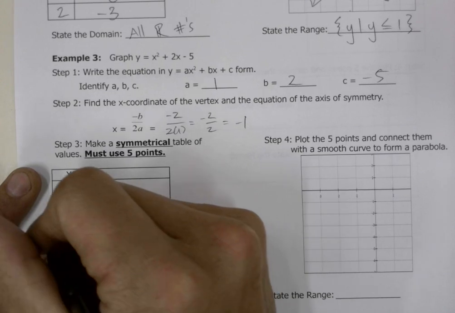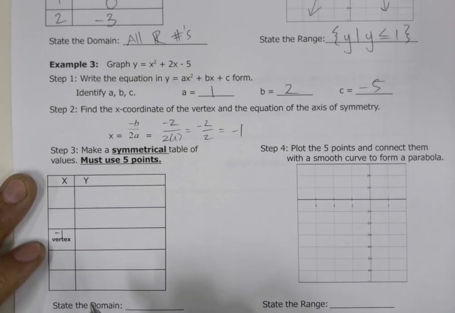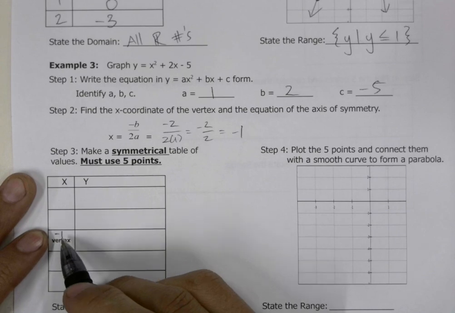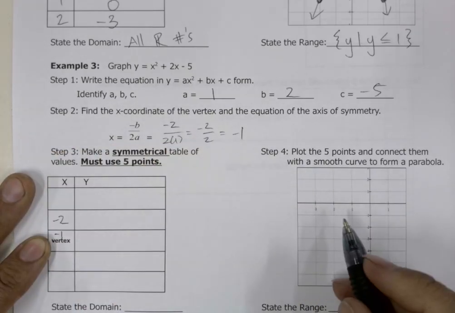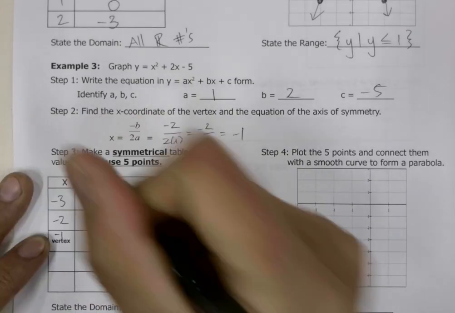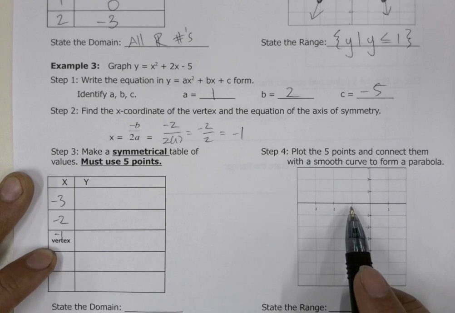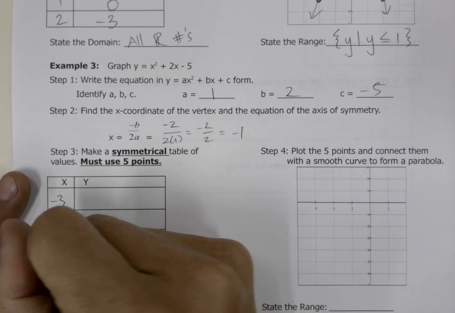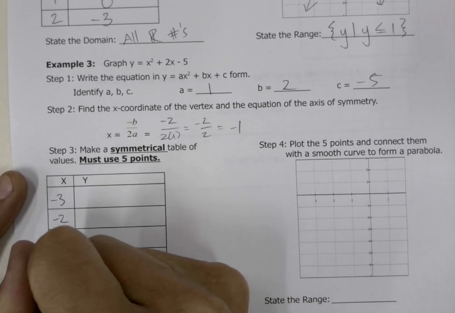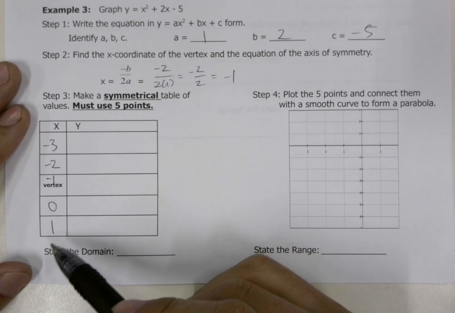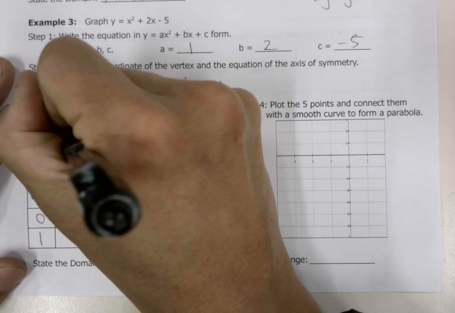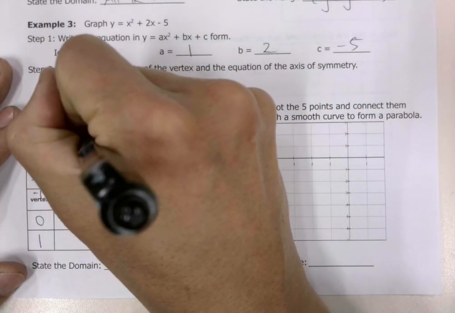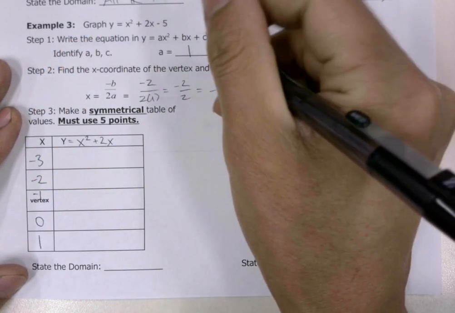So over here on our vertex, we're going to start with negative 1. And so that means the point to the left of negative 1 is going to be negative 2, and to the left of negative 2 is negative 3. All right. So starting at the x-coordinate of the vertex, which is negative 1, to the right of negative 1 is 0, and to the right of 0 is 1. So that's how I get my x values for the symmetrical table. So here we're going to say y is equal to x squared plus 2x minus 5.